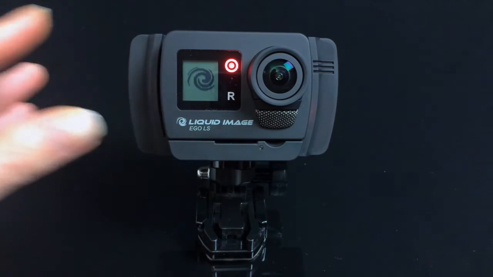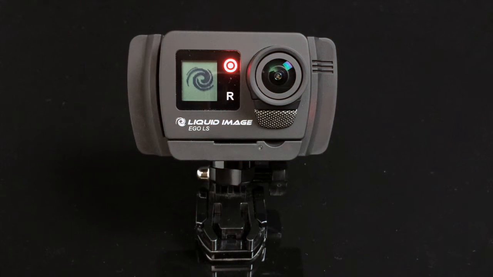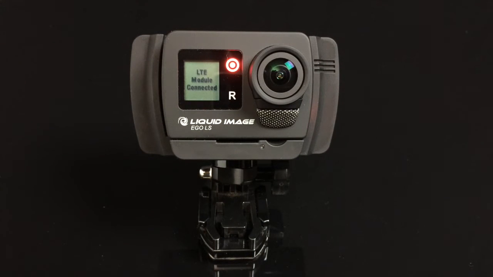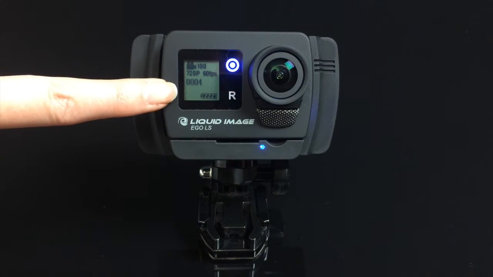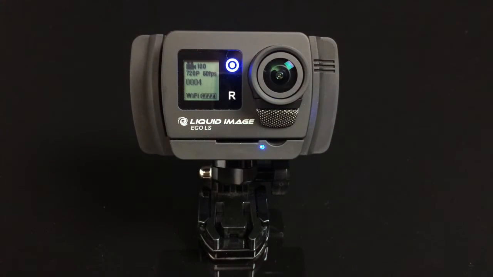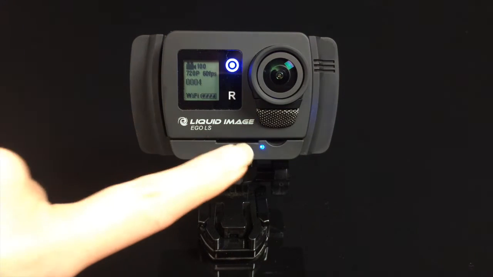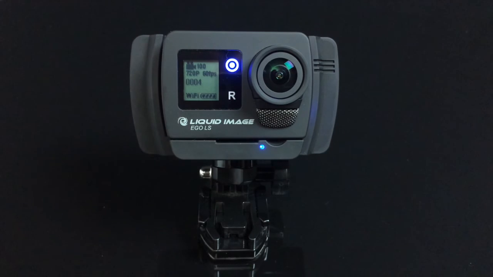The LCD screen will cycle through the start screens, and then it will come to the default of HD 720p video. Your Wi-Fi indicator will blink until it's ready, and then it will remain solid. The Bluetooth indicator will blink until it is paired with a Bluetooth device or turned off. The blue light on the lower section of your sled will indicate that 4G is on.